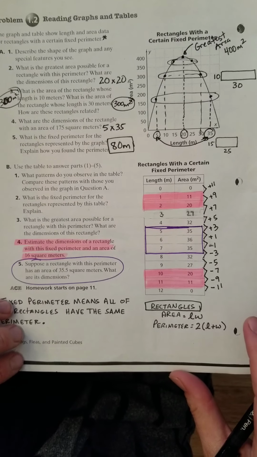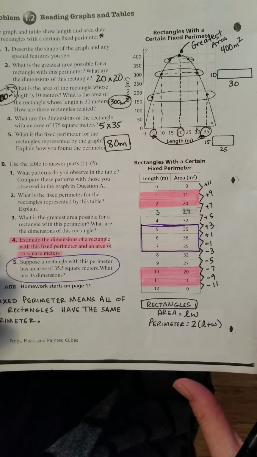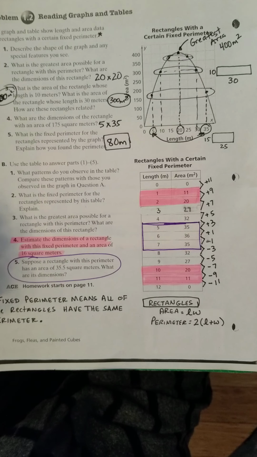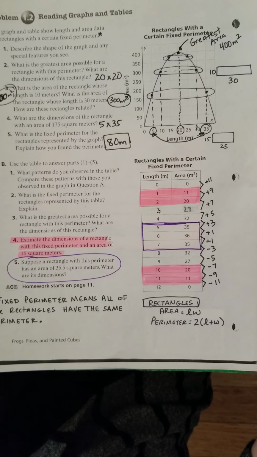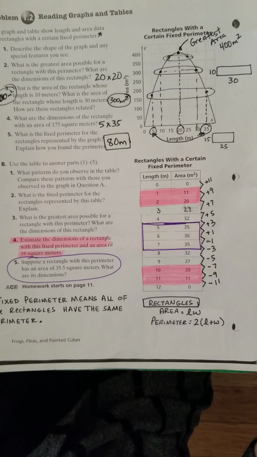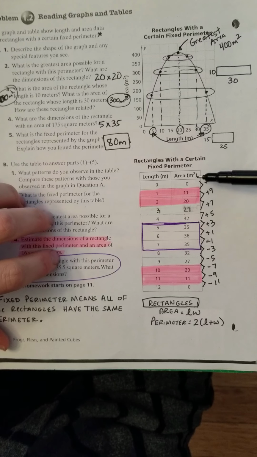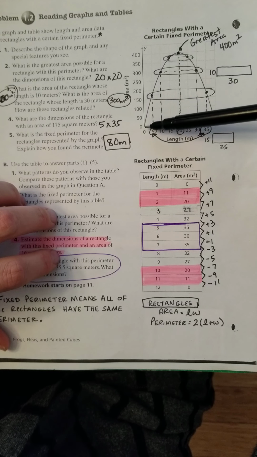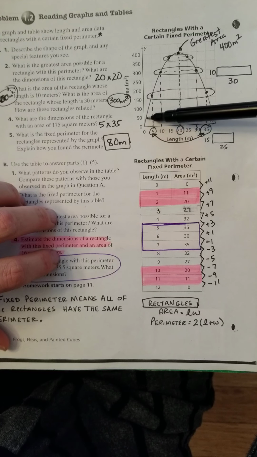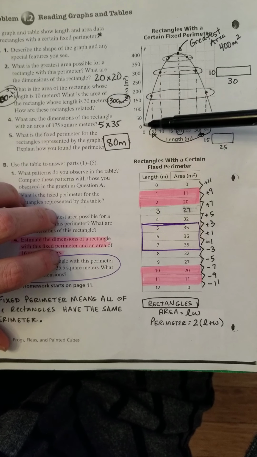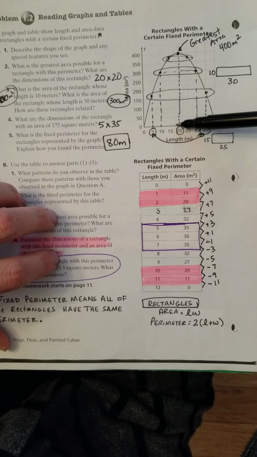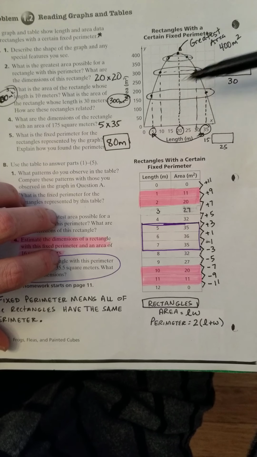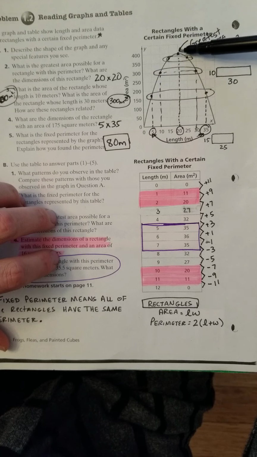When we come down to the data table, I wrote some things here for the bottom ones. What patterns do you observe in the table? Compare these patterns with what you observed in the graph in question A. So what we see here is basically, if we looked at the graph, we noticed that we were increasing our area. So as the length increased, our area increased up until a certain point, and then it kind of gets this kind of tippy top shape here.